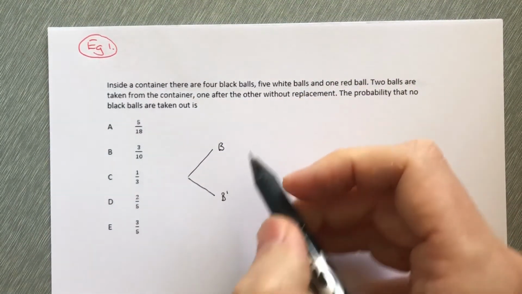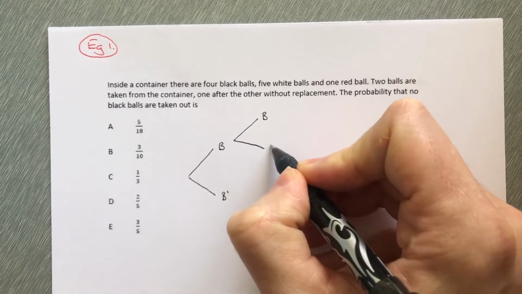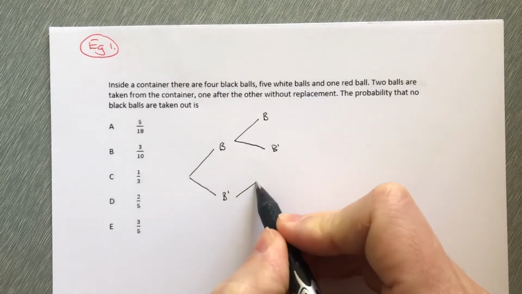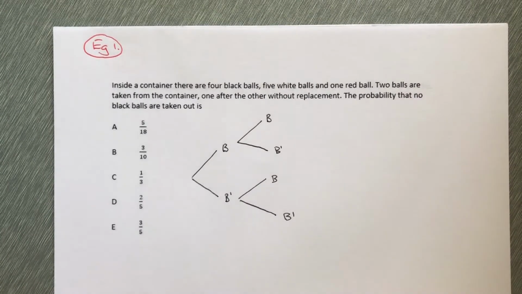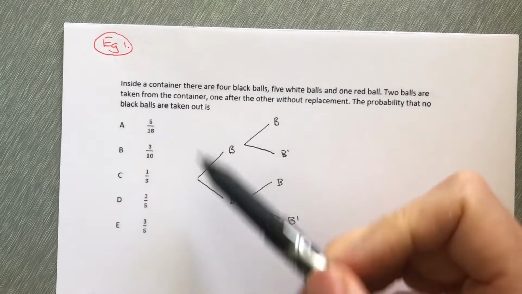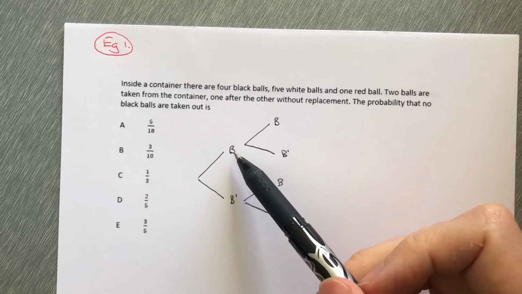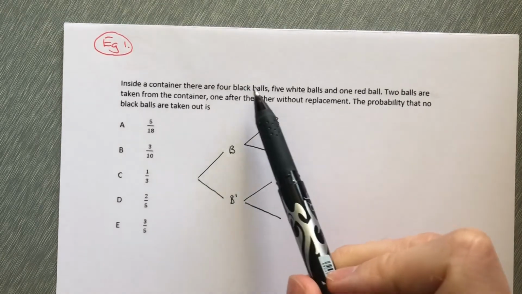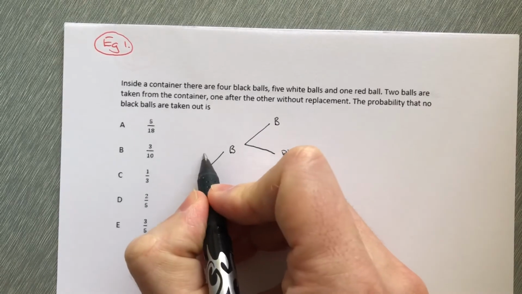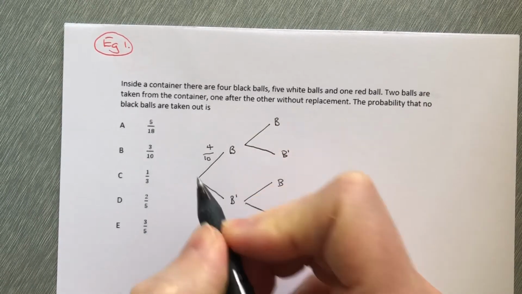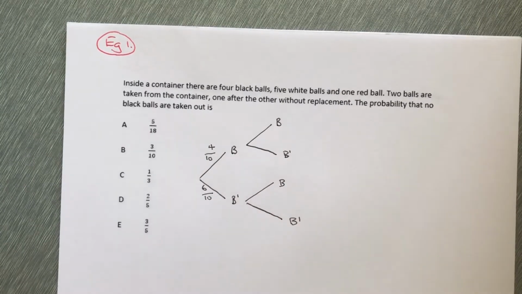So that's my first trial. This would be my second trial. On my second trial I could get black or not black. Could get black or not black. Now let's just start from the beginning. Let's work out the probability that we do get a black ball. There's 4 black balls, 5 white, and 1 red. That means there's 10 balls in total, and 4 of them are black. That means that of those 10 balls, 6 of them are not black.